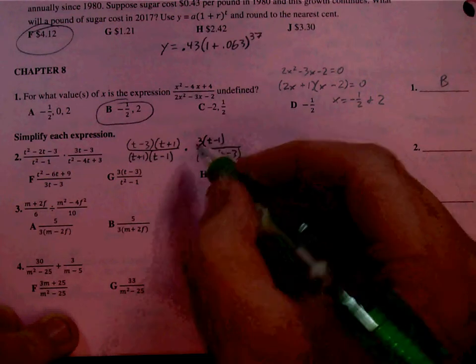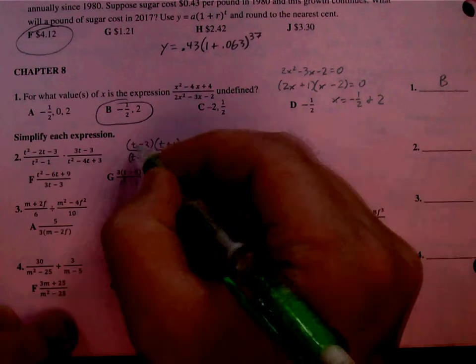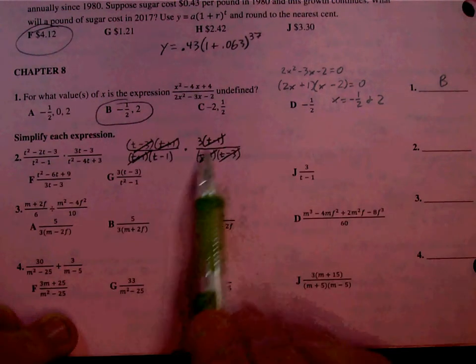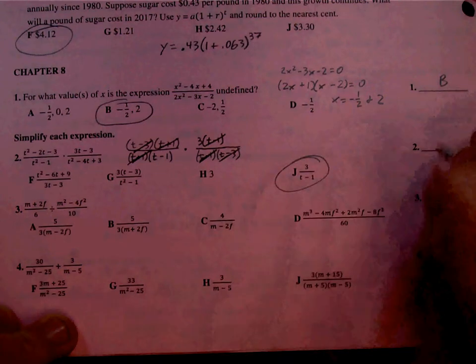So let's see what we can cancel out. T minus 1s can cancel. T minus 3s can cancel. T plus 1 can cancel. All I have left in the numerator is 3, and then in the denominator t minus 1. So 3 over t minus 1 is j.